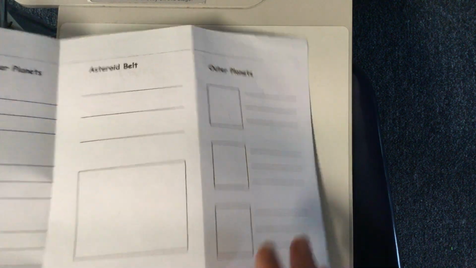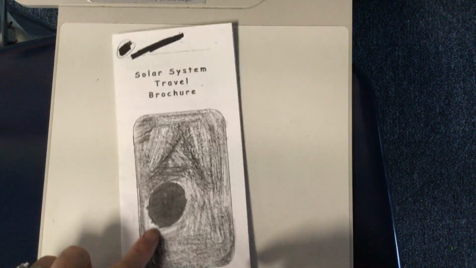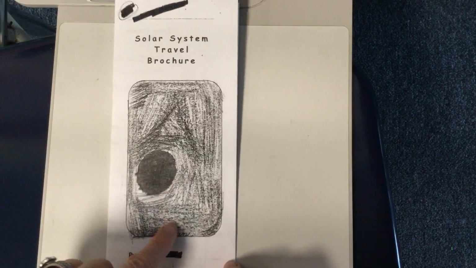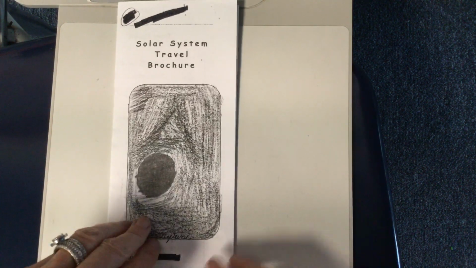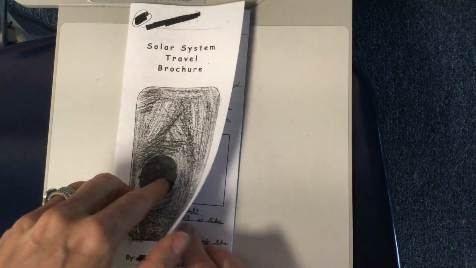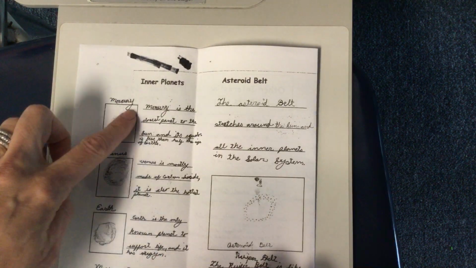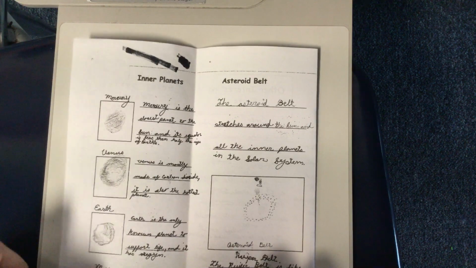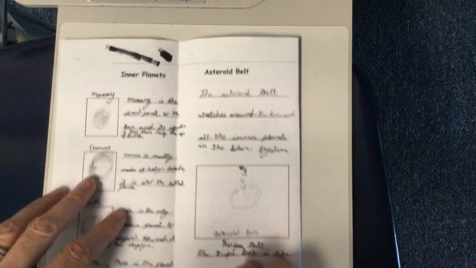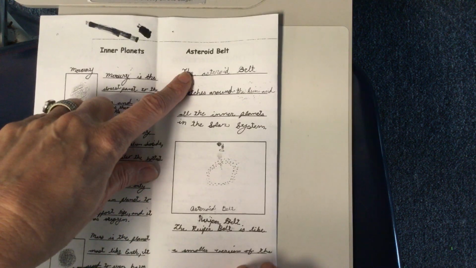I'm going to show you some examples from students in the past, just so you can get an idea. Of course, these were in color, but I just made a black and white copy. So this student made a picture of Neptune, as you can see here. This would have all been done in color, and Neptune has a very vibrant color. Then Mercury, Venus, Earth, Mars, and interesting fact about each. The asteroid belt.